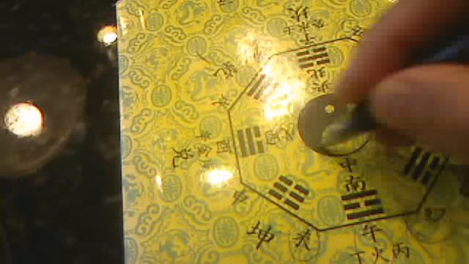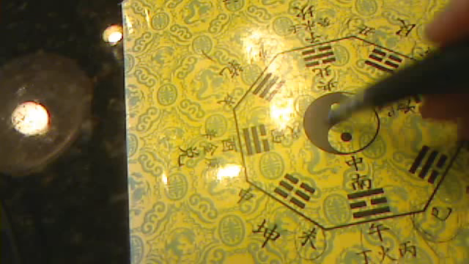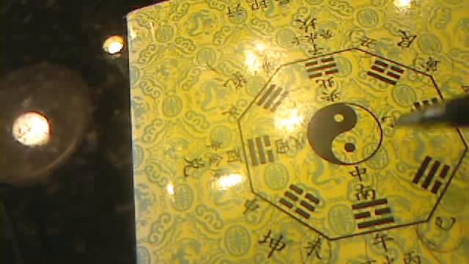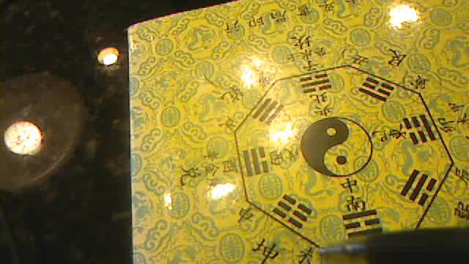Okay, the center is Tai Chi for you. The dark side is Yin, the bright side is Yang, and Yang contains Yin, and Yin inside contains Yang. This is the symbol of Tai Chi. Surrounding them, they create the basic trigrams with 12 different directions. Okay, you can see that.